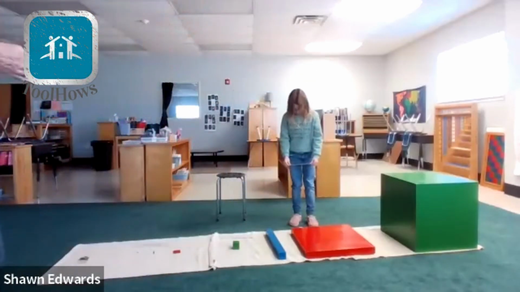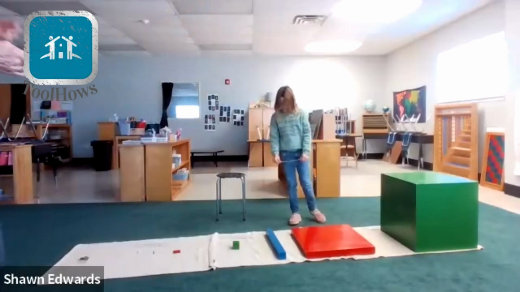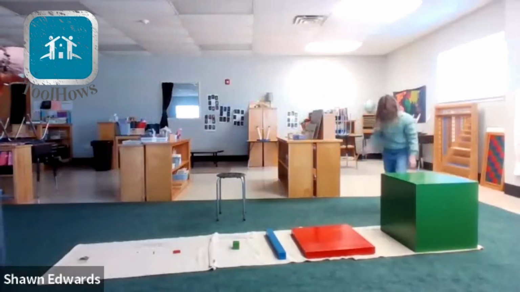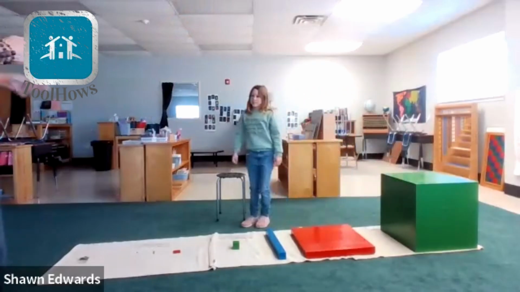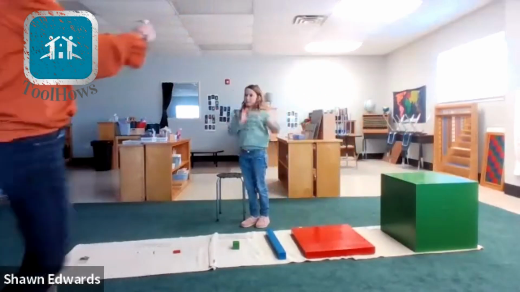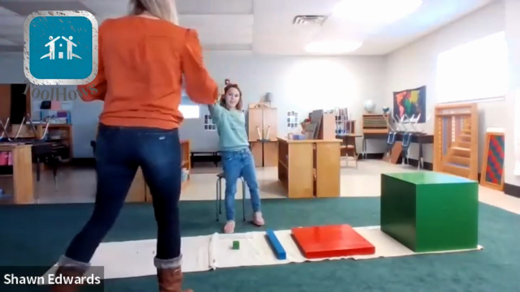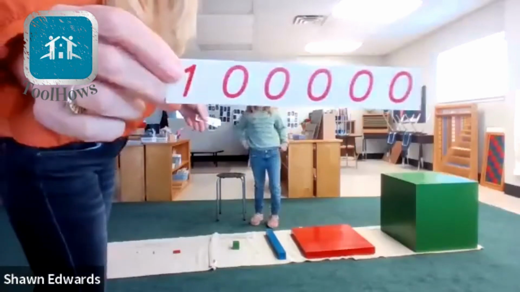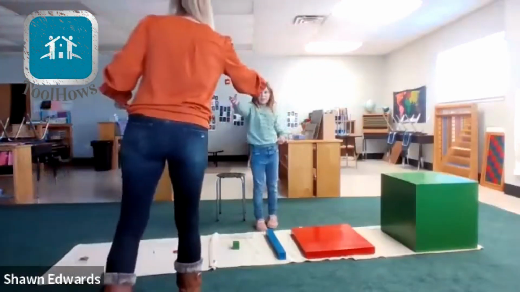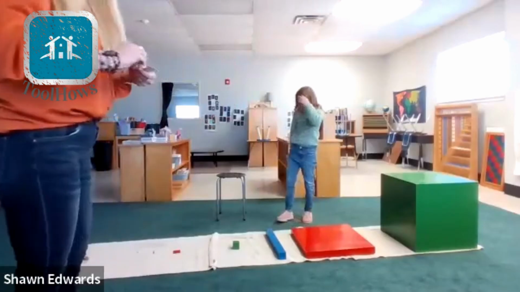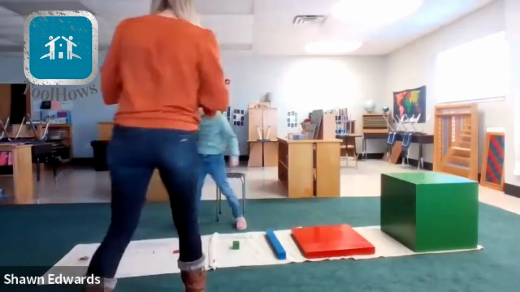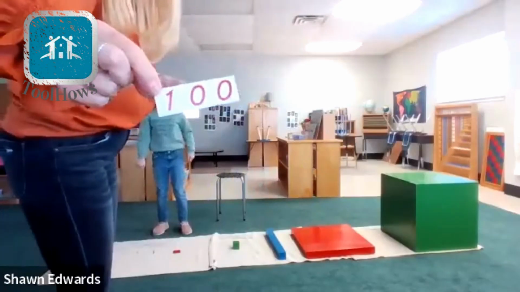One, it's green. How many zeros does it have? 1 million. Did you notice our units are always green, tens are blue, and hundreds are red? So this one's blue. What does that say? 10,000. 1,000. And what does this one say? 100,000. And what does this one say? 10.